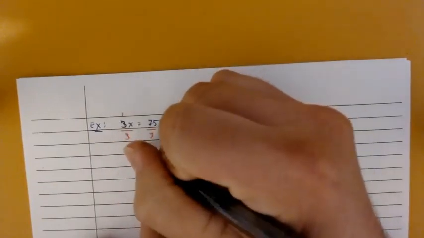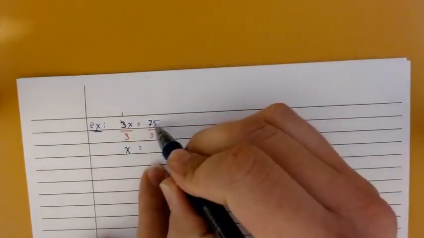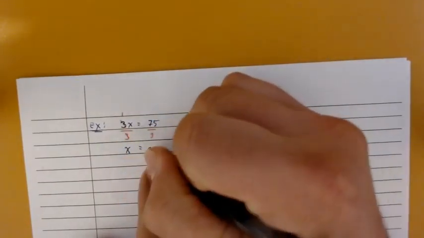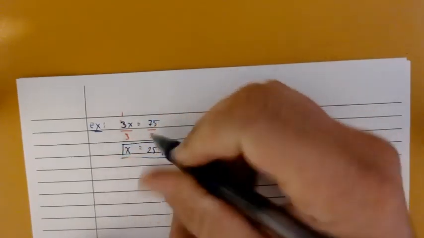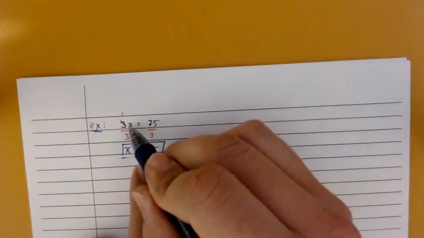3 divided by 3 is the number 1, which is what we want. We want 1x. On the other side, 75 divided by 3 will give us 25. And that's our solution. And of course, you can always check these. We substitute this back in. You say x is 25. 3 times 25 is, in fact, 75.